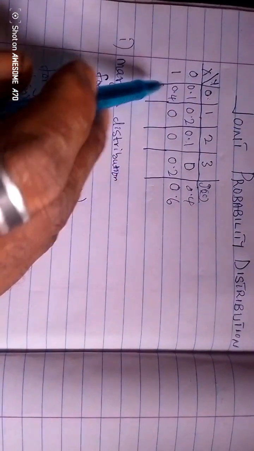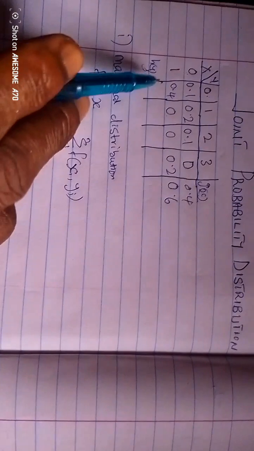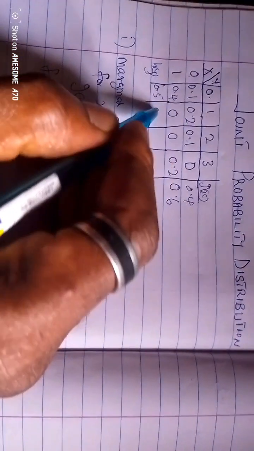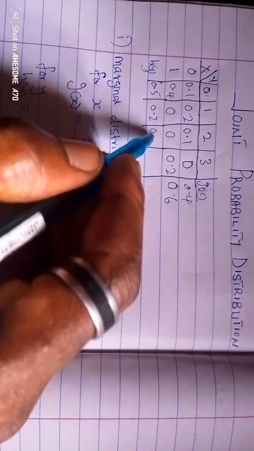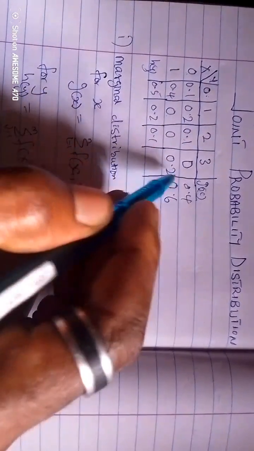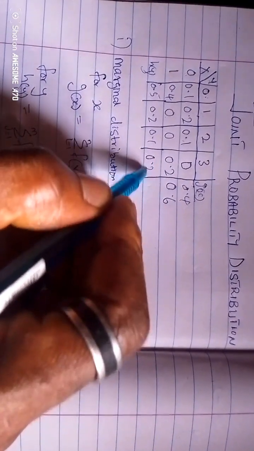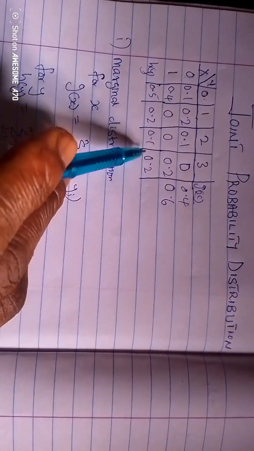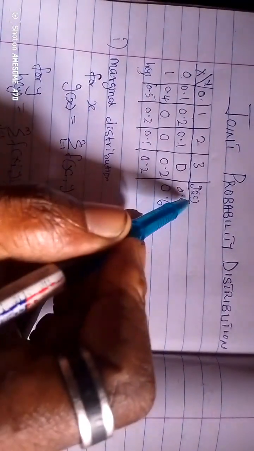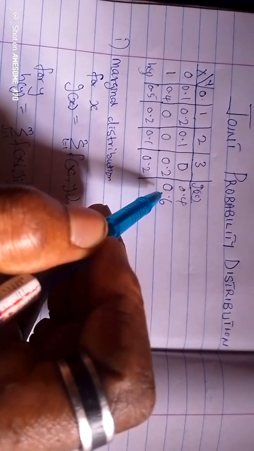So for y, let's see the composition of y. I said this is for h of y. So h of y, this place gives me what? 0.5. Here gives me 0.2. Here gives me 0.1. That is, this plus this gives me this. This plus this gives me this. This plus this gives me this. This plus this gives me 0.2. So when you add this together, what should it give you? Everything here should give you what the sum of this gives you.